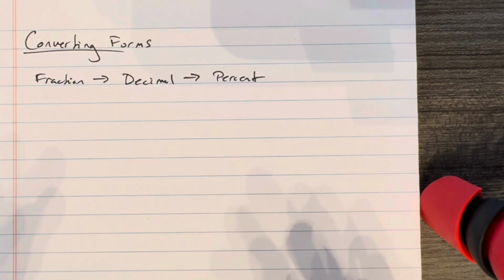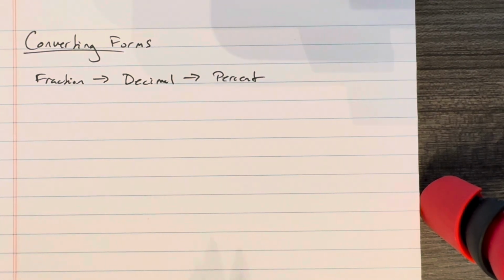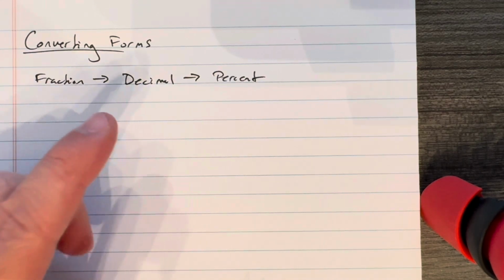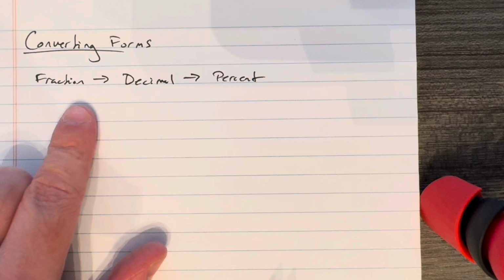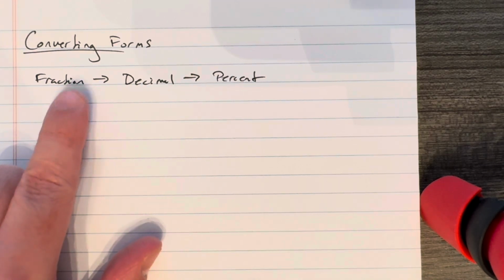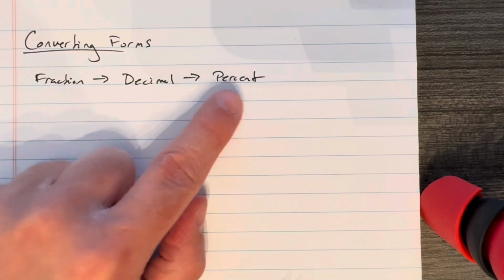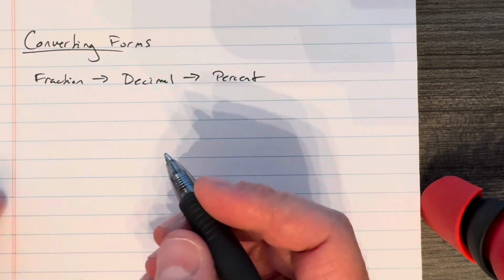Anyway, so really super quick video on converting forms. When we talk about converting forms, we're talking about changing what a number looks like, right? We change what a rational number looks like. In the examples I'm going to show you, we're going to have fractions, which we're going to change to decimals, which we're going to change to percentages, or percent values, right? So let's start with an easy one.